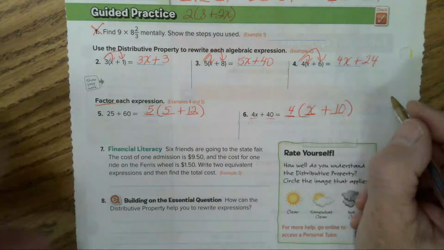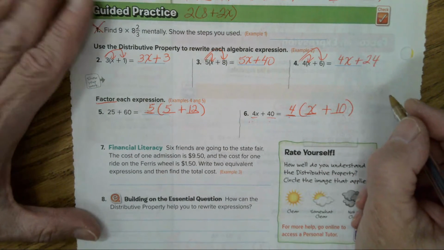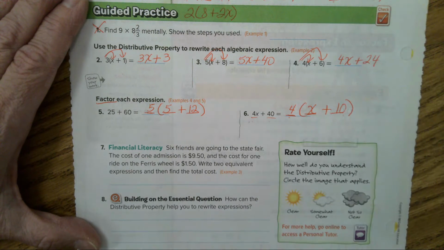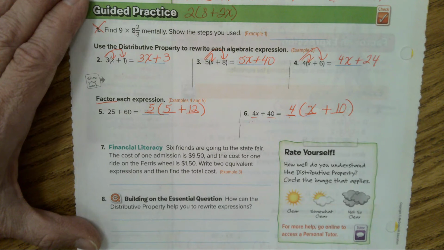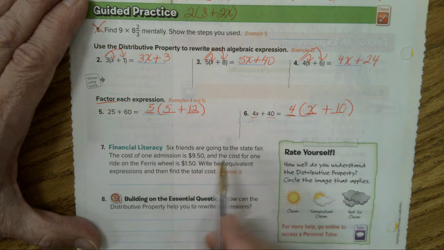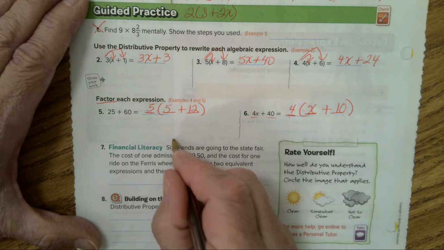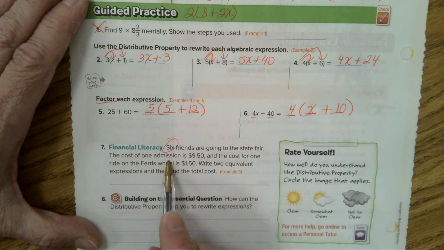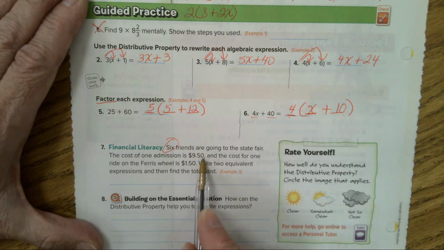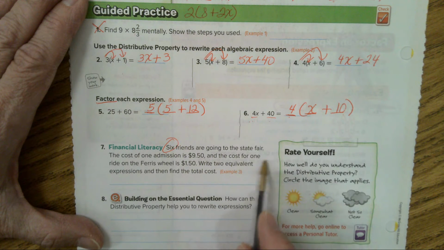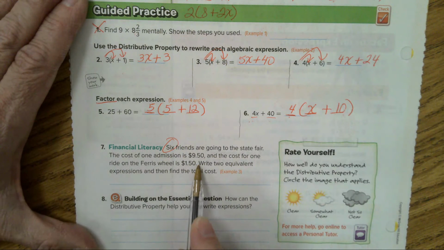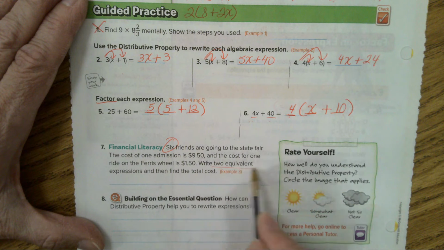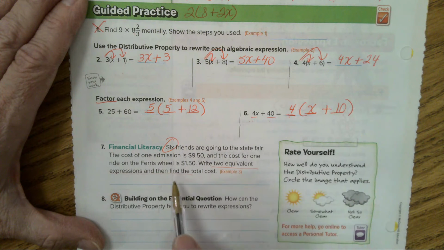We got that done in 2 minutes, kids. We're pretty fast. I don't see everyone having their answers written down from here. Let's write these down. Number 7, 6 friends are going to the state fair. The cost of one admission ticket is $9.50, and the cost for one ride on the Ferris wheel is $1.50. Write 2 equivalent expressions and find the total cost.